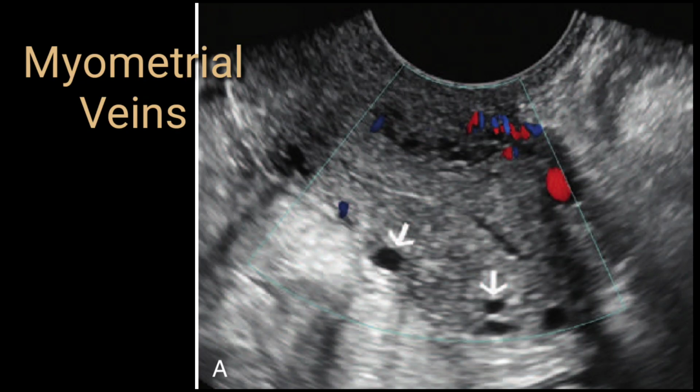The one important thing on this image, indicated by the white arrow, is these small anechoic areas. These are actually myometrial veins. Some of the myometrial veins show blood flow on Doppler imaging, while some of them do not show any detectable flow. This is the normal myometrium. There is no fibroid activity or any other pattern.